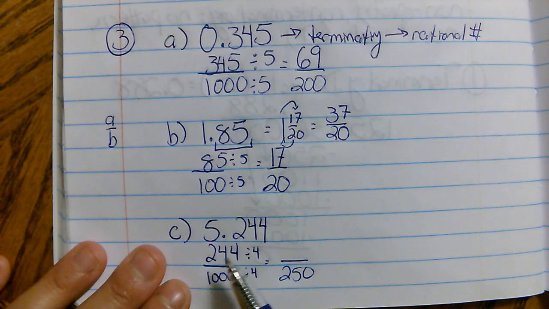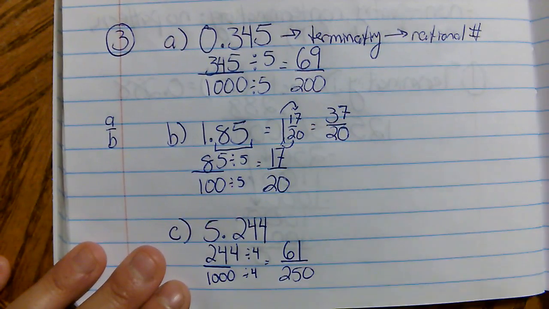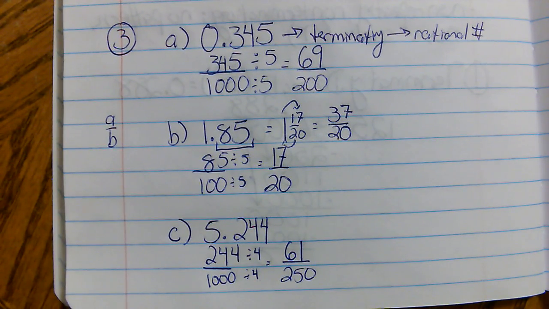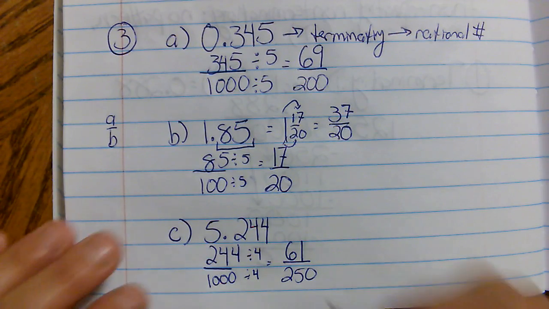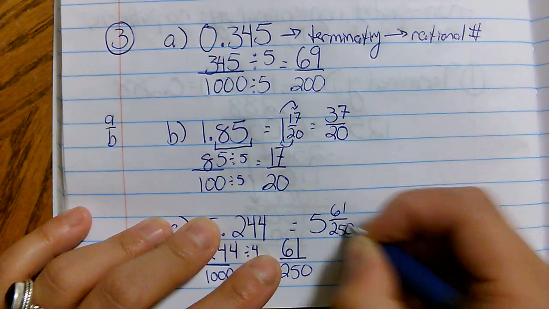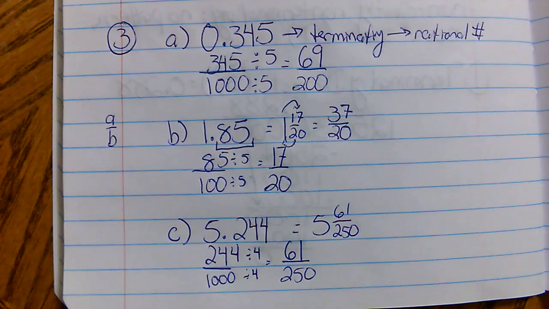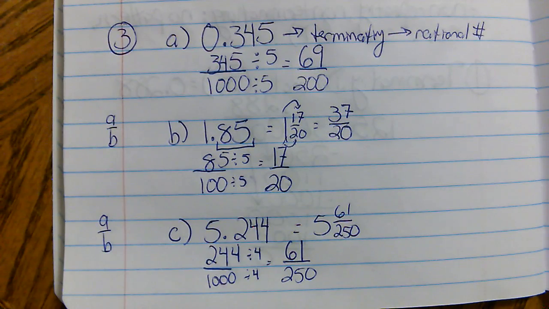Let's see, 4 goes into 24 6 times, nothing left over, so it would be a 1. Ooh, 61 I think is prime. Why do I keep picking these numbers? That's okay. Alright, well, we only had to divide by 4, and we got 61 250ths. So that would be 5 and 61 250ths. But again, remember, in order for this to be a true rational number, it's got to be an improper fraction, because it's got to be some number over another number. It doesn't say anything about having a number out front.